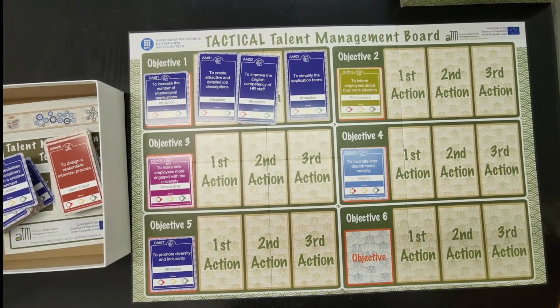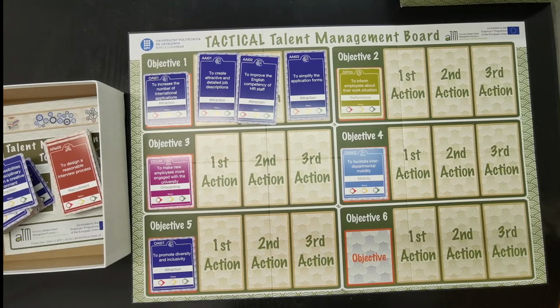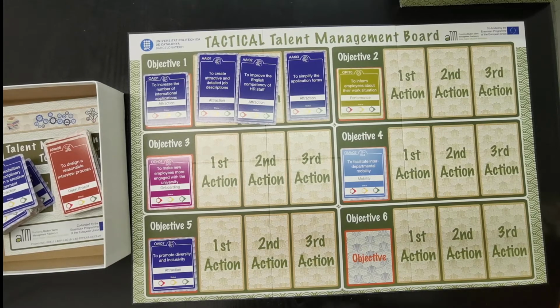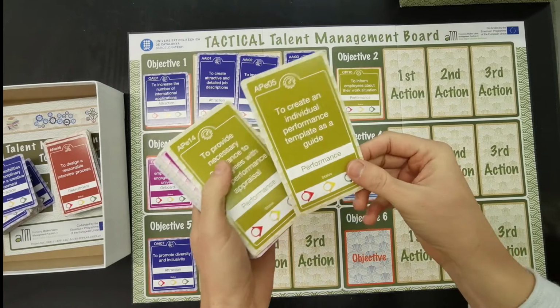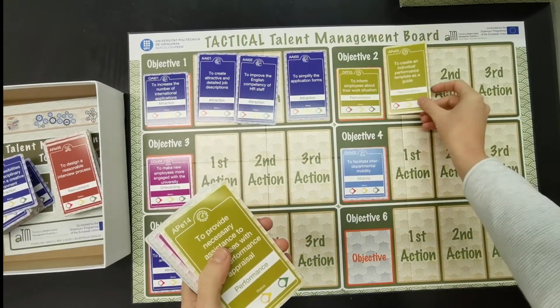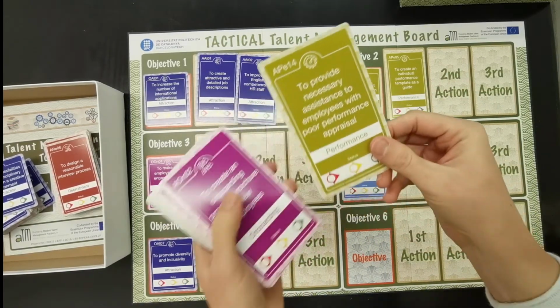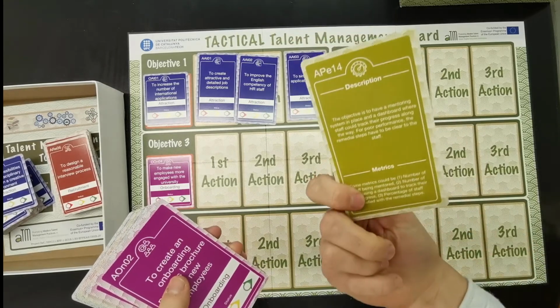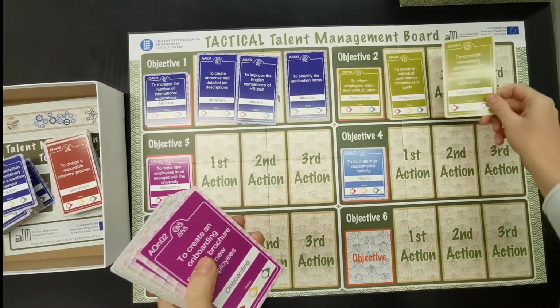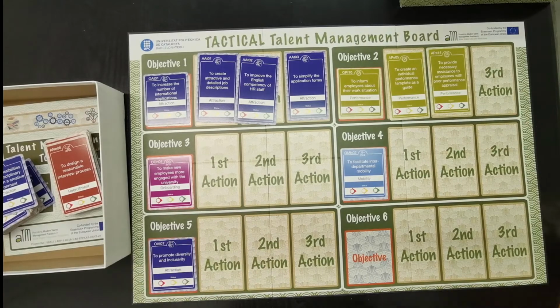In Objective Card 10 about performance, where we want to inform employees about their current situation, we suggest 2 actions. The first action is number 5, creating an individual performance template as a guide. We can get more information and recommendations on the back of the card. We also propose action number 14, providing necessary assistance to employees with poor performance appraisals.